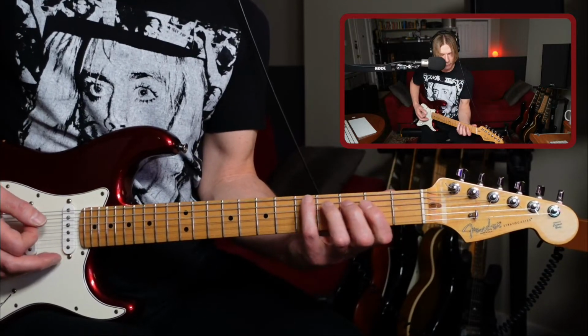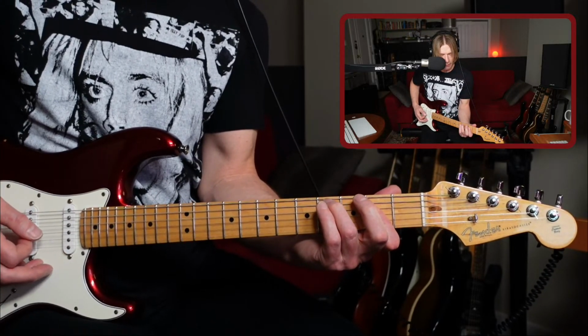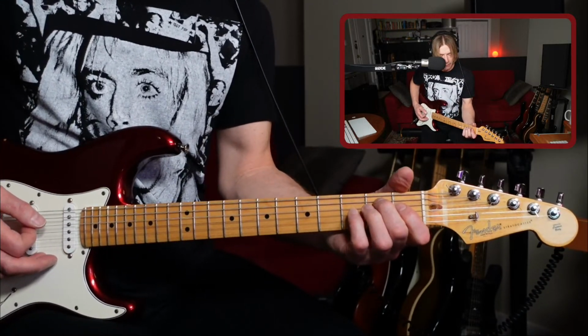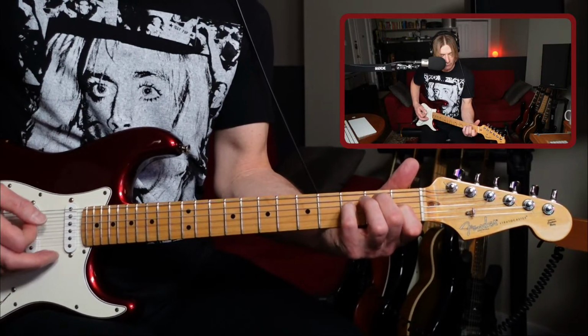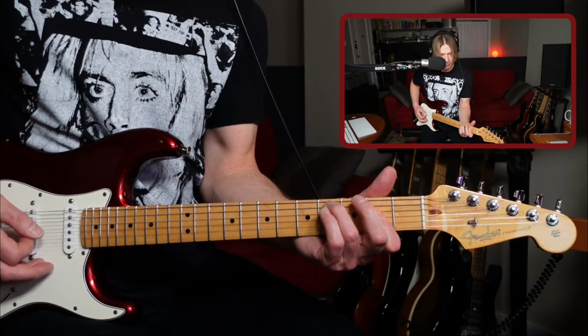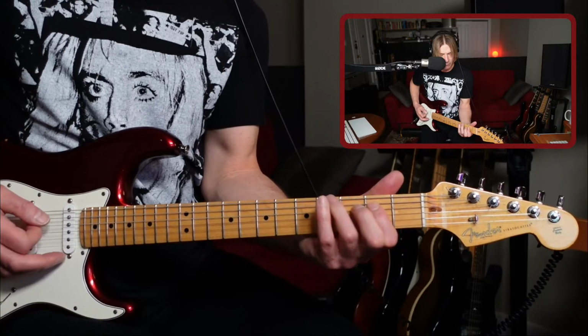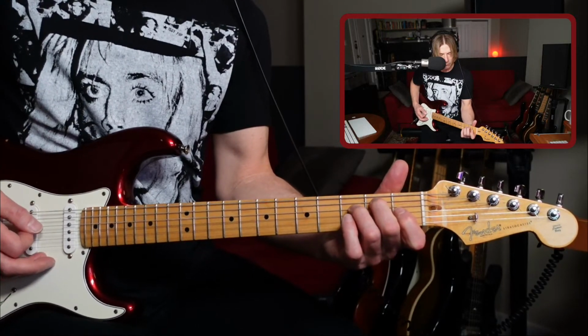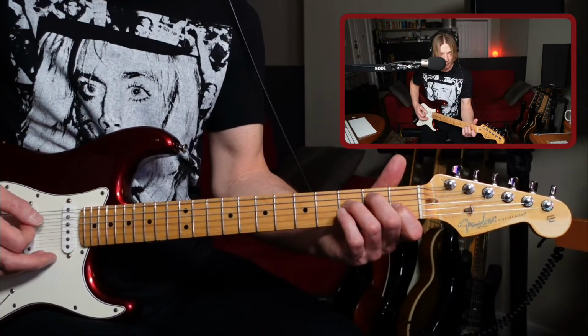No, the lower. Where did I play that? I did that one already. A. I played that E like this. No, I didn't play that one yet. Here's the A. I think it was this one. That's the shape right there.